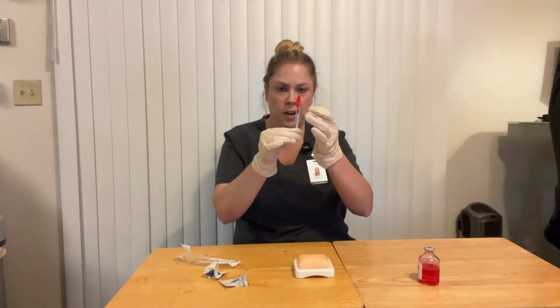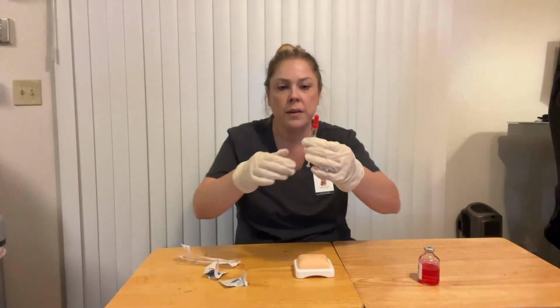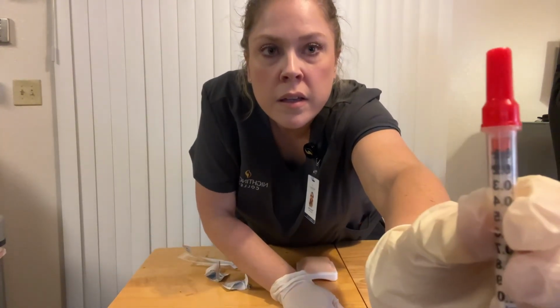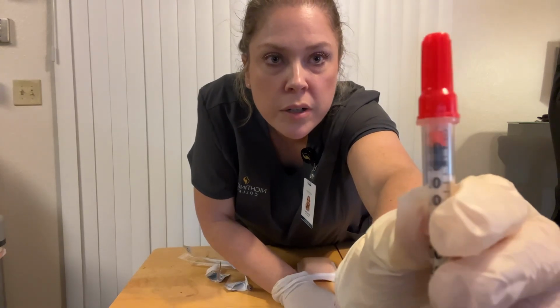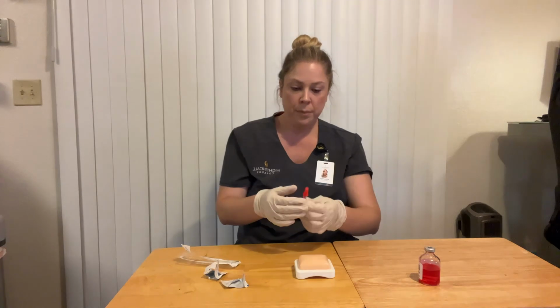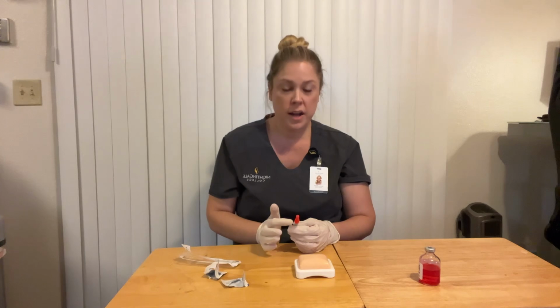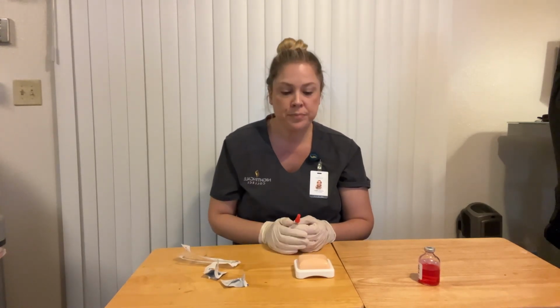Tap to get rid of any air bubbles. And that is 0.1. You can see that. Okay. I have my vial recapped. If I prepared this elsewhere, I would make sure I labeled the medication with the correct medication and dose on here before I took it to the patient.